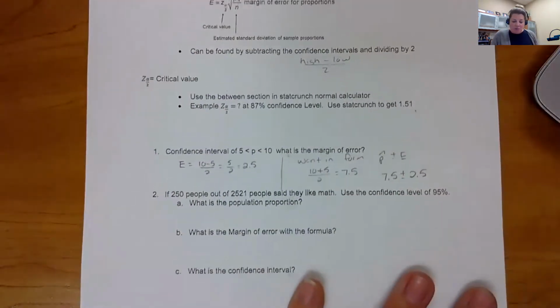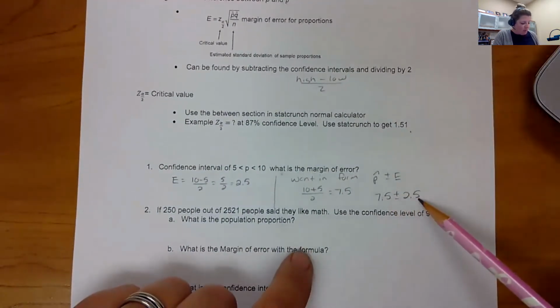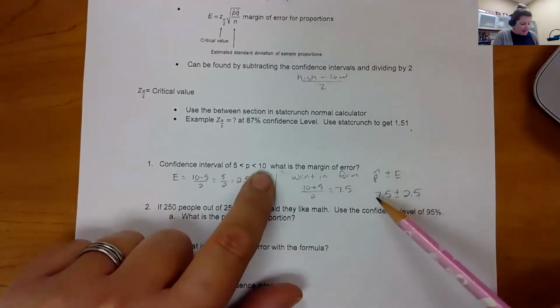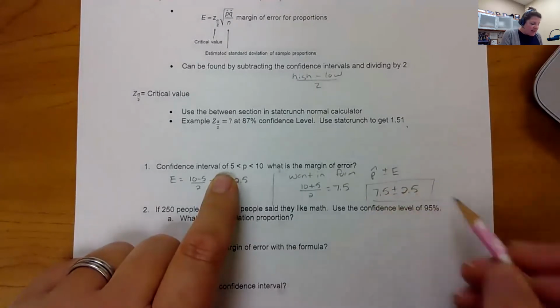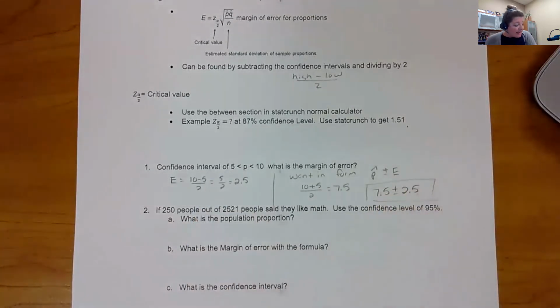How do I check if that's right? 7.5 plus 2.5 is 10. 7.5 minus 2.5 is 5. This is just another way of writing my confidence interval, and I wanted to show that on this example.